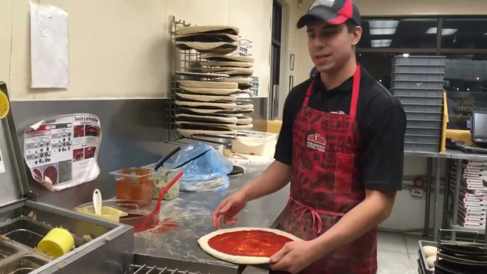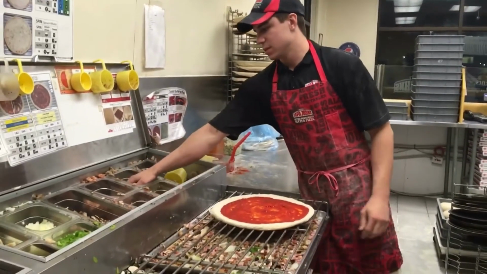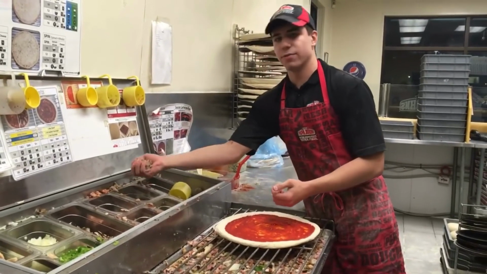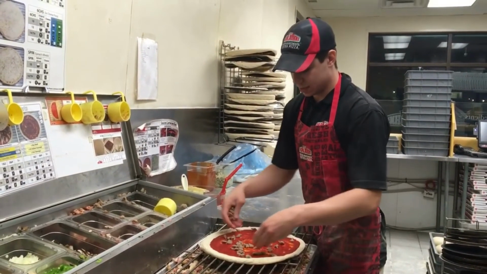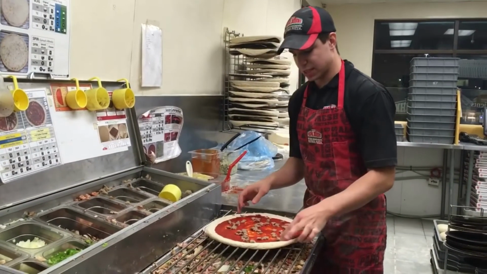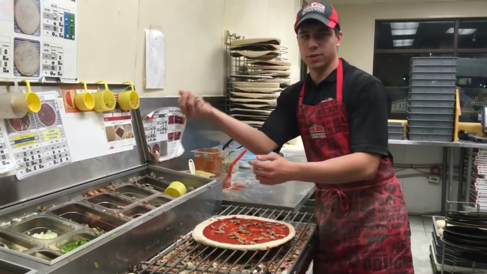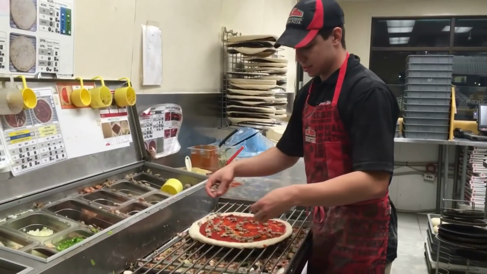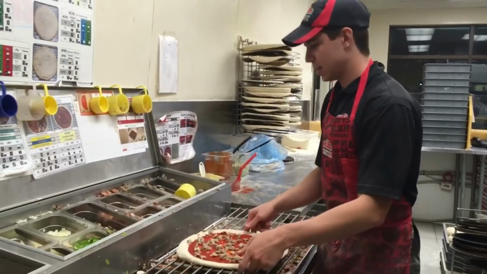And then once you get done, you want to put your toppings on it. You want to get about a handful of your toppings. Make sure it's all over your pizza. If you want to balance it out, make sure it's evenly distributed. About a handful of sausage. Same thing. Make sure it's all over the pizza.